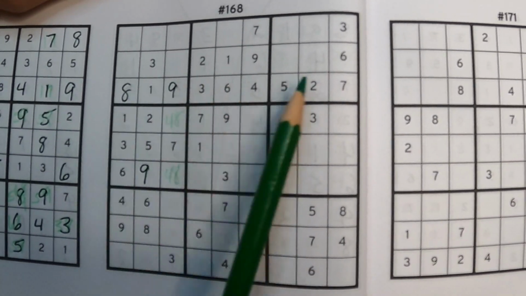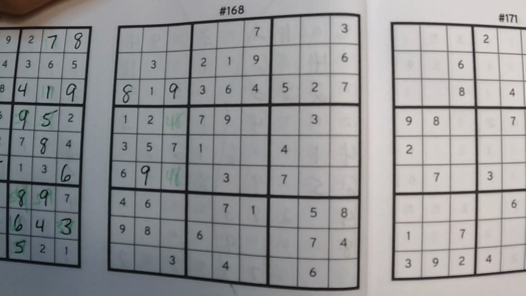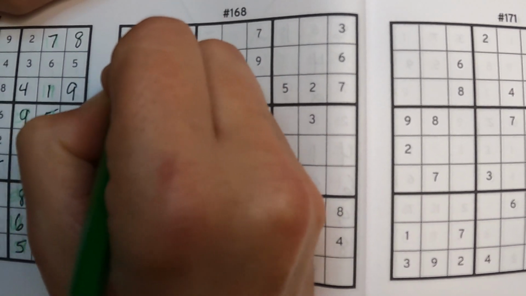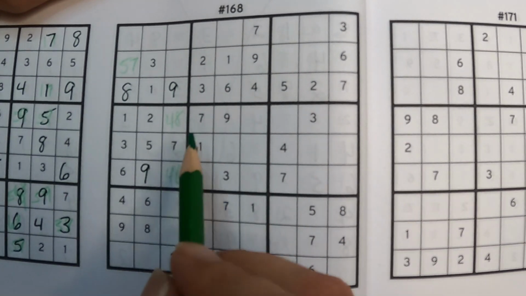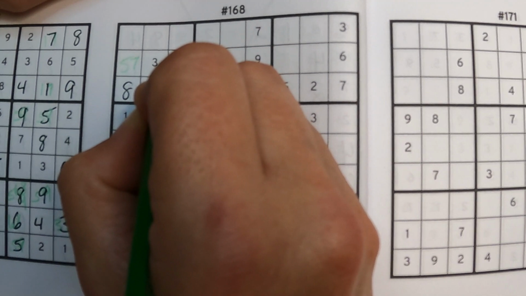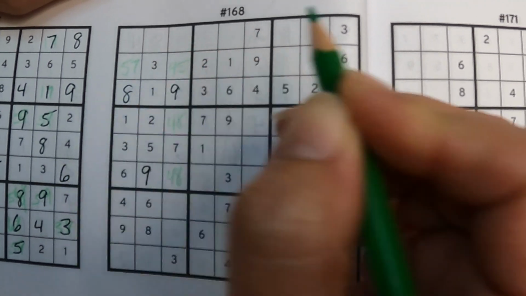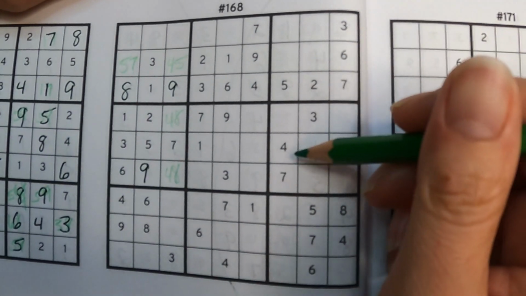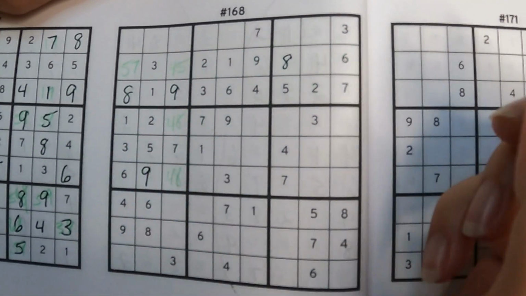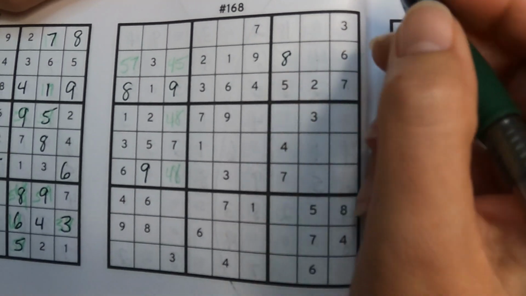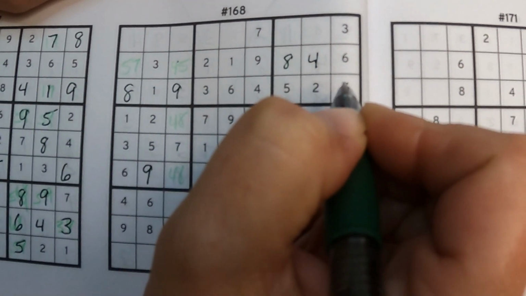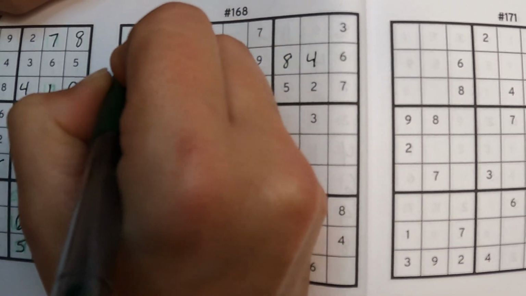For this row, we're missing 4, 5, 7, and 8. We've got a 4 and 8 here. So 5, 7, 7 here, and the 8. So 4, 5, 4, 5, 7 here. So that means our 8 is here. And 5 and 7 here makes this our 4. So then that means this is our 5 and our 7.